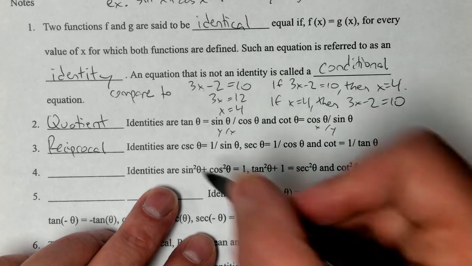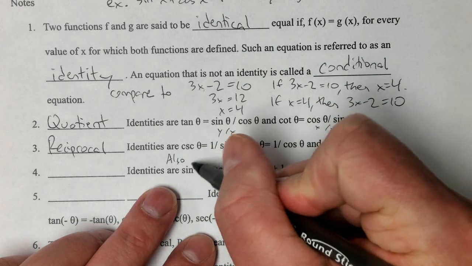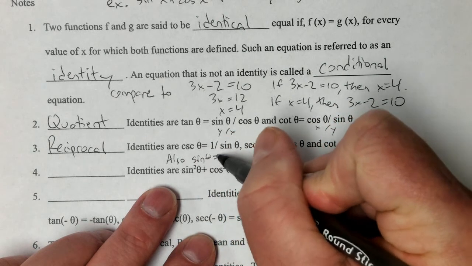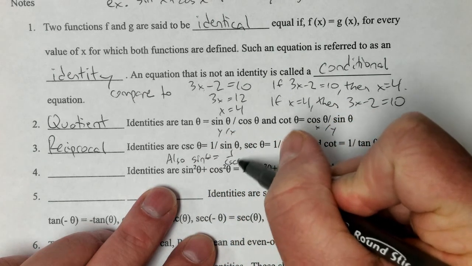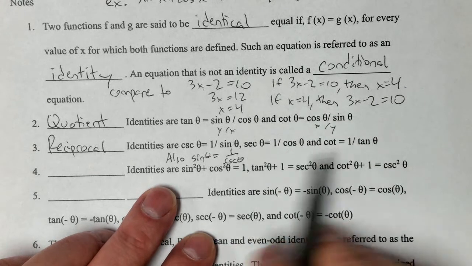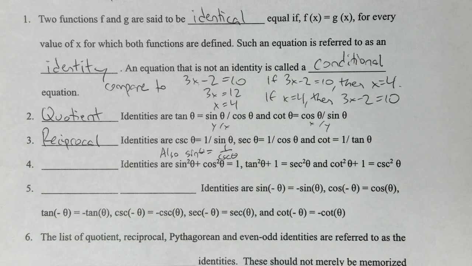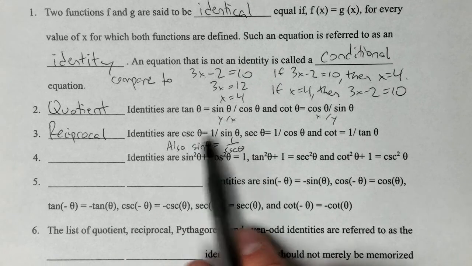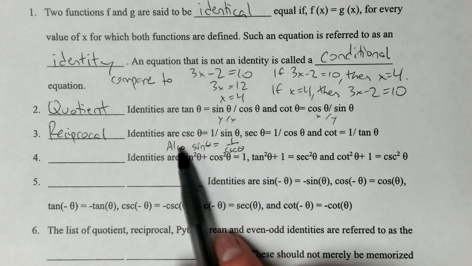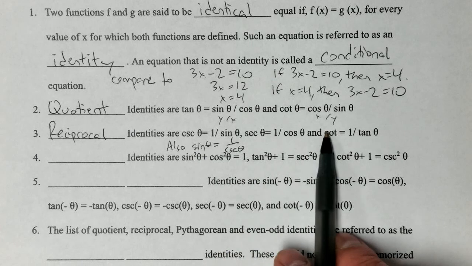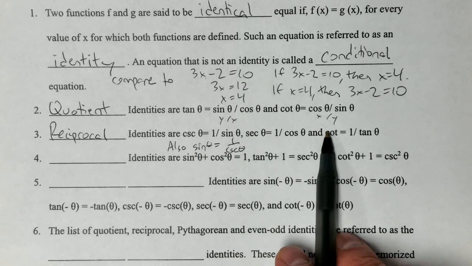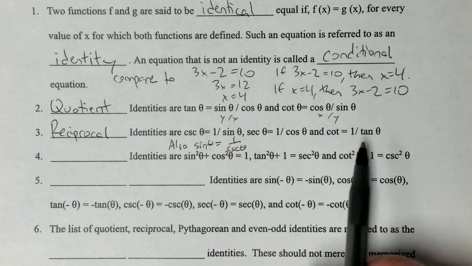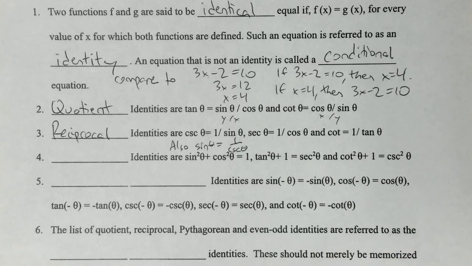You can also even say sine theta is 1 over cosecant theta. I'm not going to go through all 6 combinations. It's kind of redundant. The ones we use are when it's something unusual like cosecant, secant, or cotangent, and then we'd turn that into sine, cosine, or tangent with 1 over those.